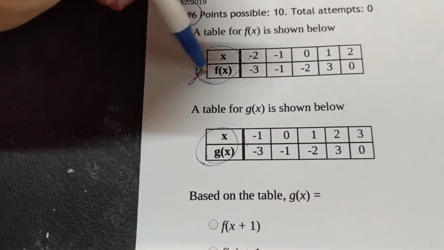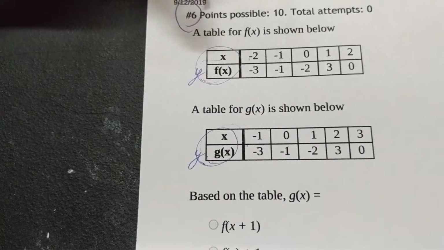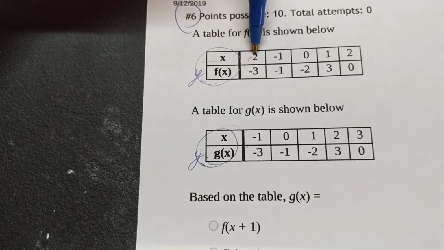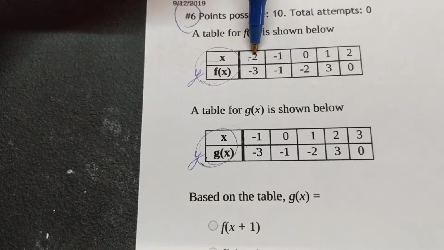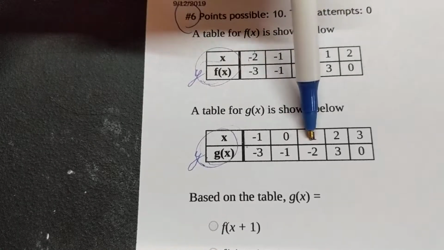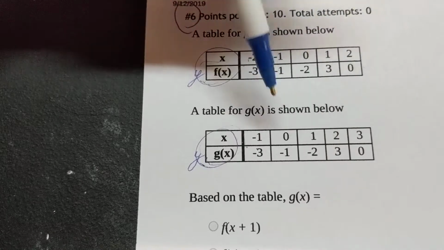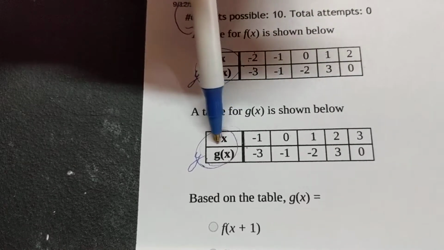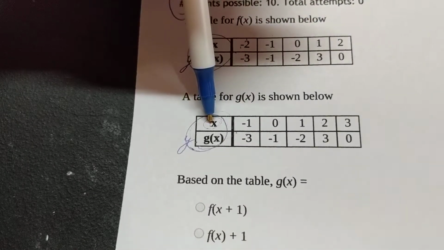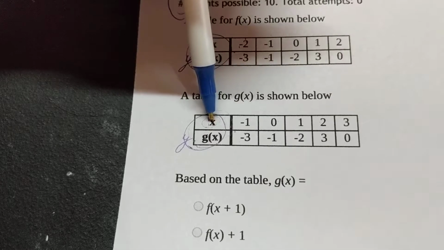Because remember, f of x is like y on the graph, and same with g of x. So the outputs are the same. So this must be a difference in the x's. In the x's, it seems like negative 2 became negative 1, negative 1 became 0, and then 0 became a positive 1, and 1 became a 2. So it seems like the x's are going up by 1. But remember, we're talking x's, those are inputs here. That's a left and right movement, and that's always on the inside of the function.